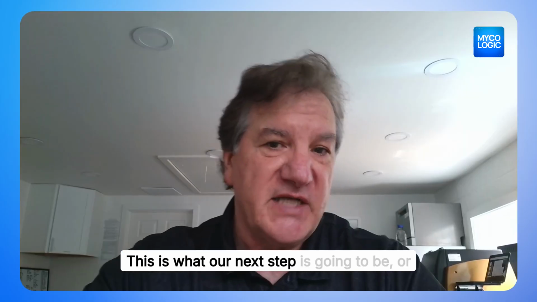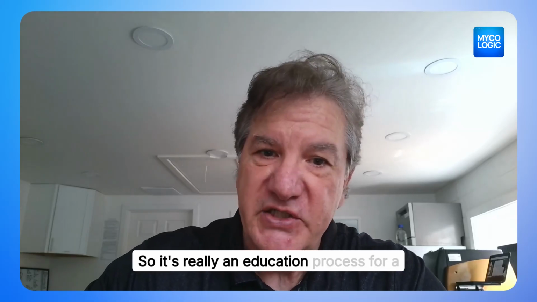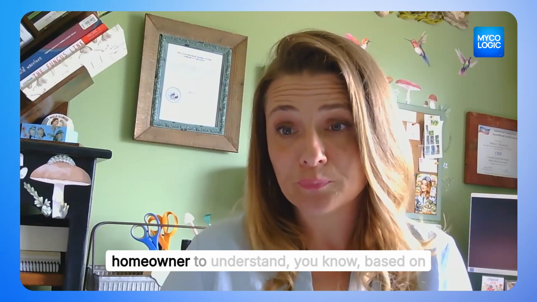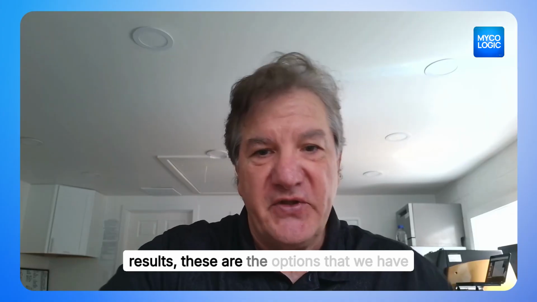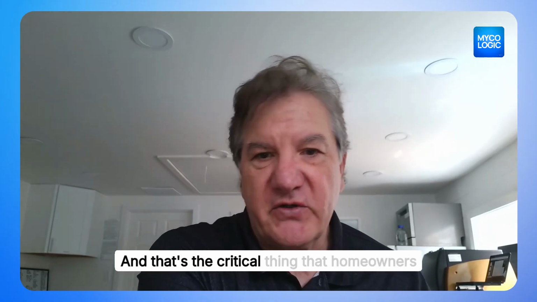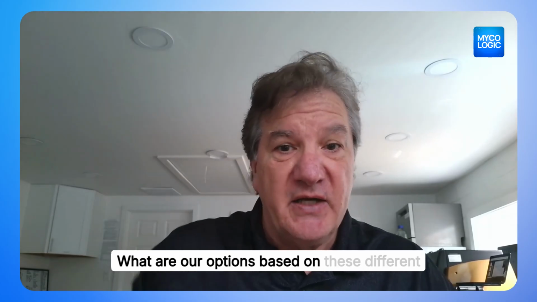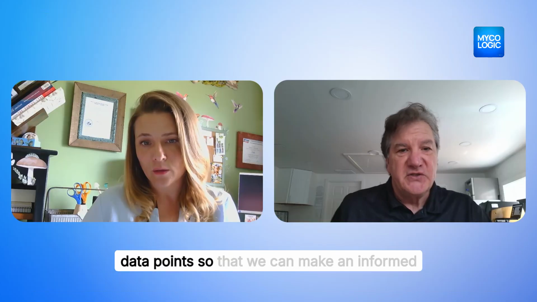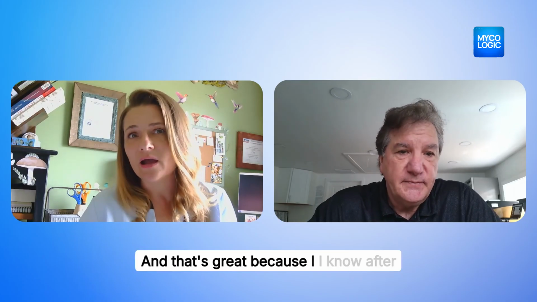And then what's the next step if it comes back positive here or negative here? This is what our next step is going to be, or what our options are. So it's really an education process for a homeowner to understand, based on results, the options we have moving forward. That's the critical thing homeowners need to understand: what are our options based on these different data points so that we can make an informed decision for our family?